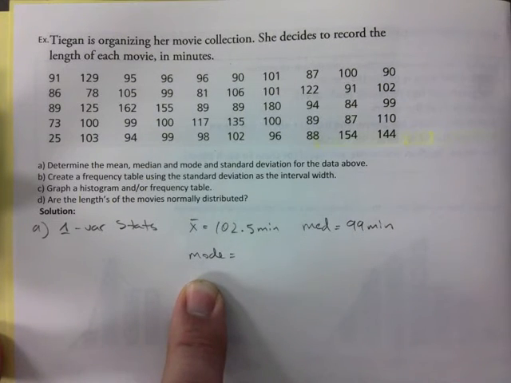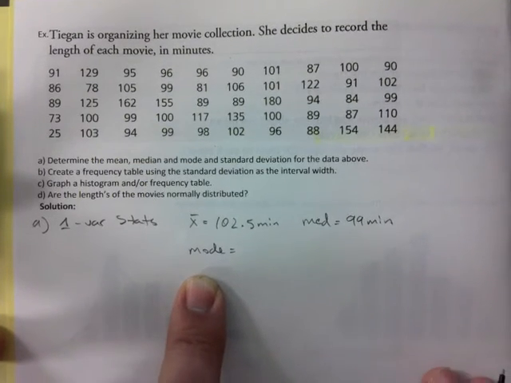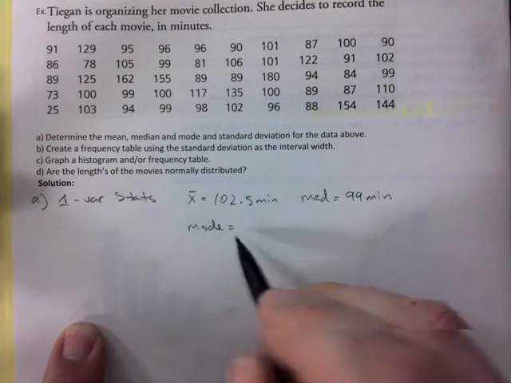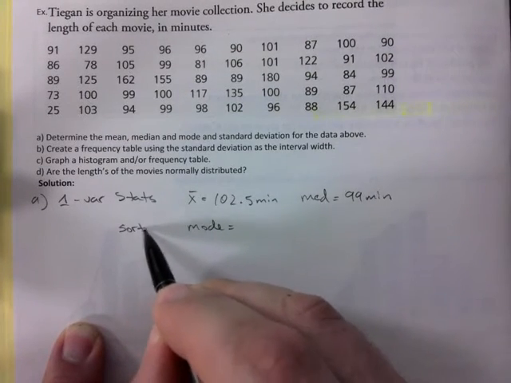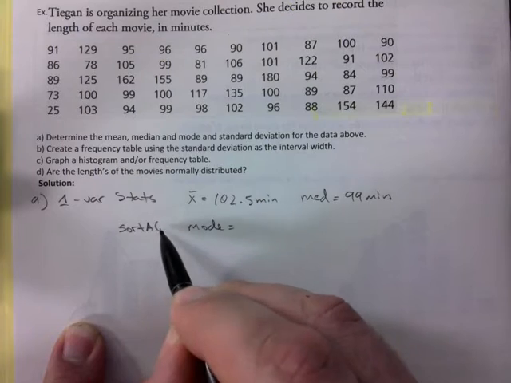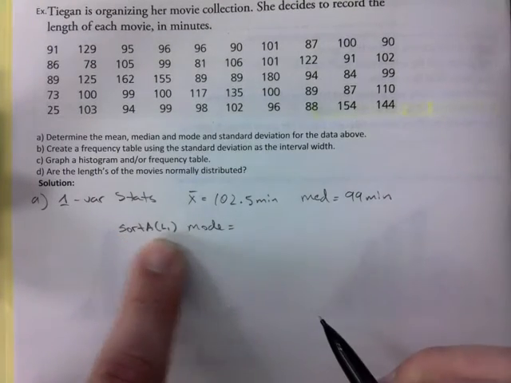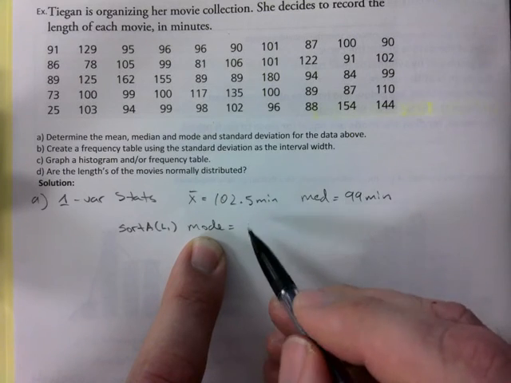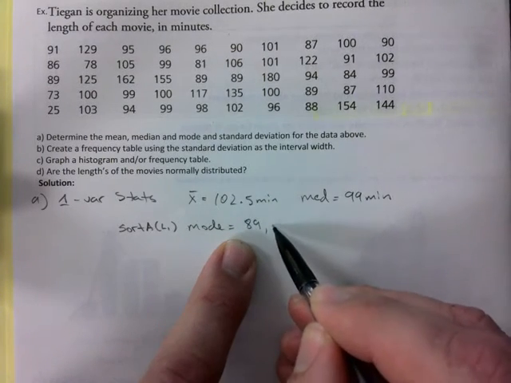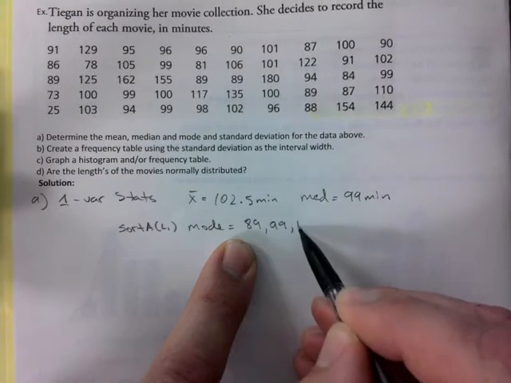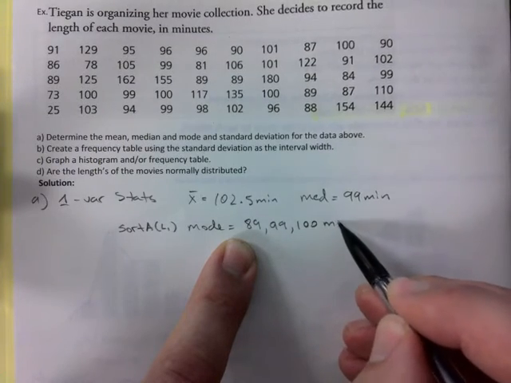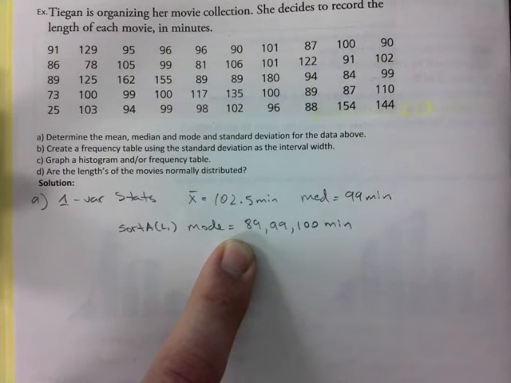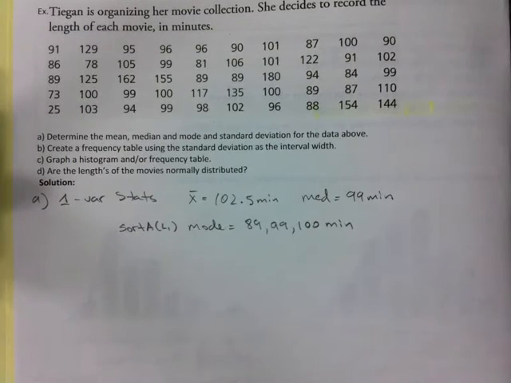The mode, for me, there are 3 modes. I don't know if you caught that, but you should go sort in ascending order, right, for L1 to do this one. And if you go through it, you have 89, 99, and 100 minutes. All of them appear 4 times.